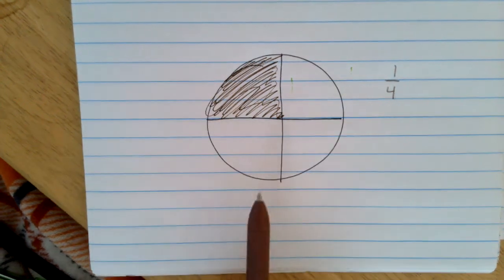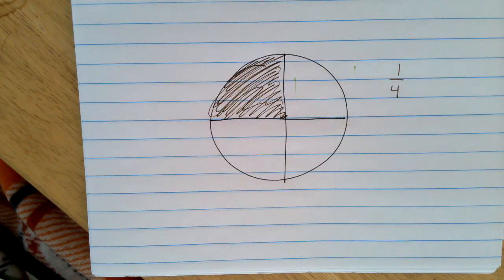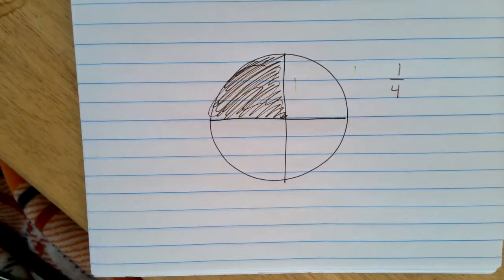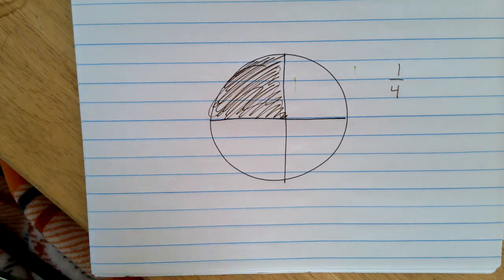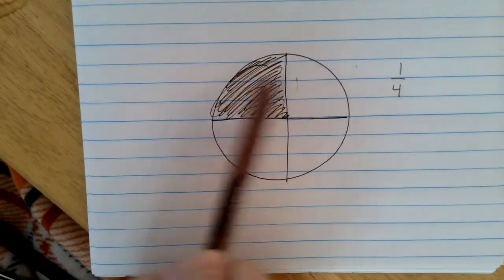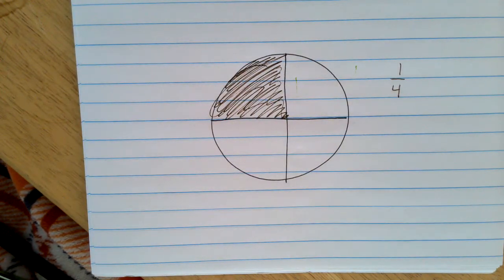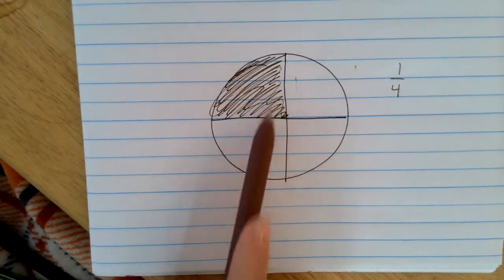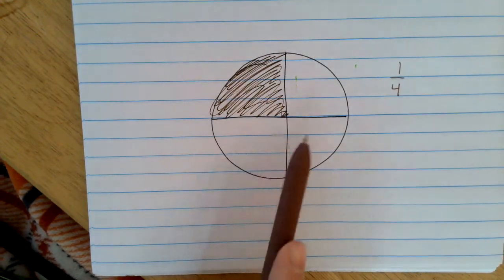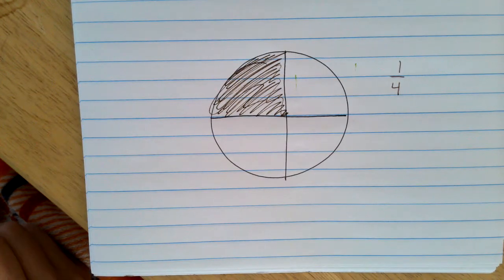So if I were to show you this circle, I would ask you how many equal parts are in the circle, right? How many equal parts make up the whole? Well, you look at how many parts it's divided into. One, two, three, 4 equal parts.